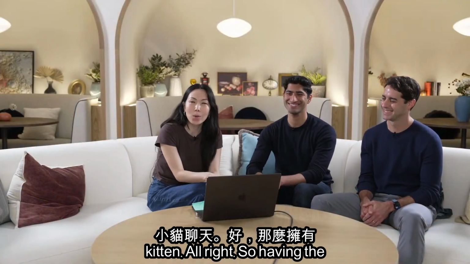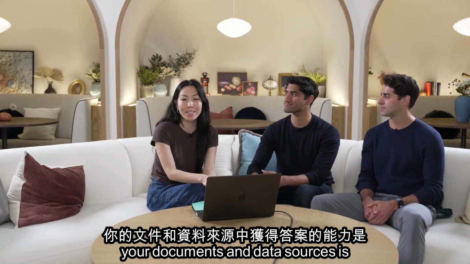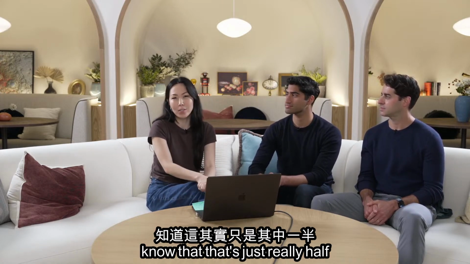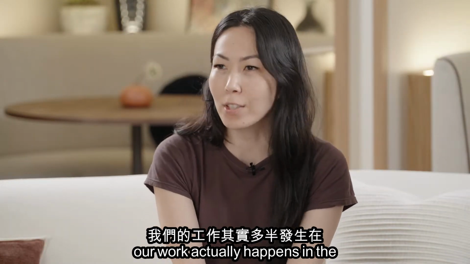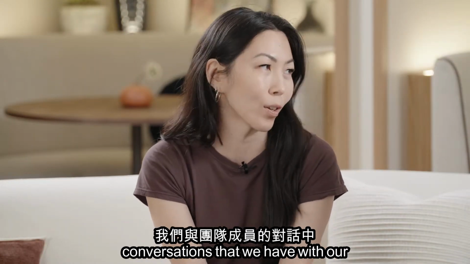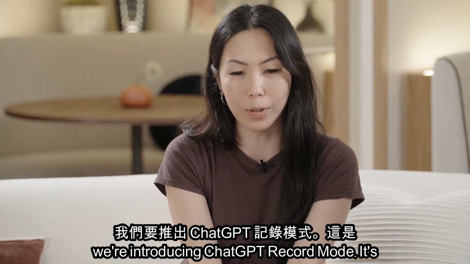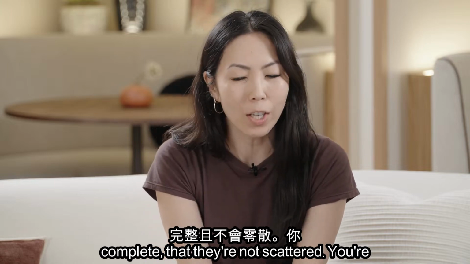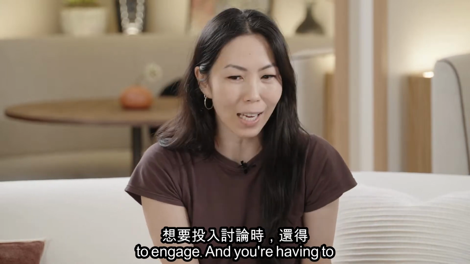All right, so having the ability to get answers across all your documents and data sources is a huge win. But we also know that that's just really half the story, right? A lot of the important decisions and context from our work actually happens in the conversations that we have with our teammates. Absolutely. And so that's why we're introducing ChatGPT record mode. It's a way for us to help make sure that your notes are complete, that they're not scattered. You're also not having to multitask during a meeting where you're really trying to engage and you're having to take notes at the same time.